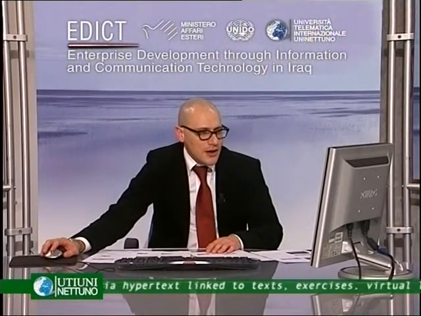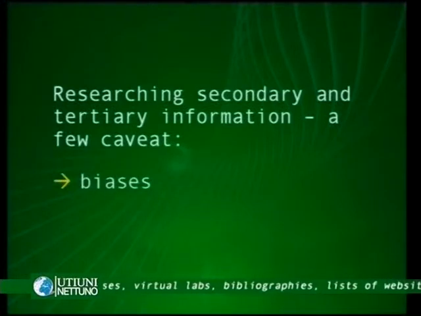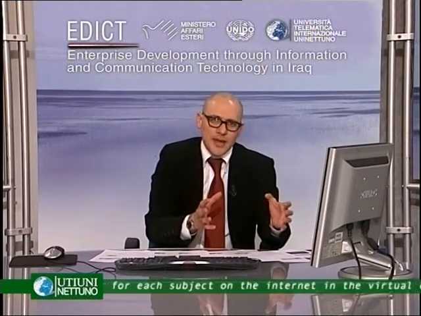What is the disadvantage of such an alternative? Well, when it comes to researching secondary and tertiary information, we have a few caveats. The first one is about biases. So from a statistical point of view, a bias is a systematic influence of the obtainable information connected to some objective and subjective elements that characterize the data set we have obtained.